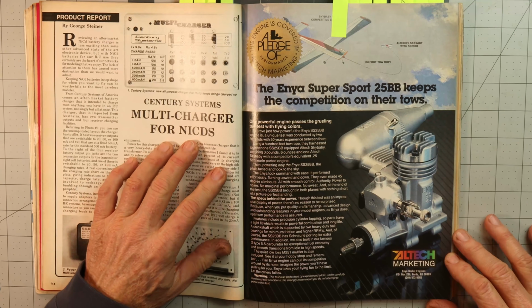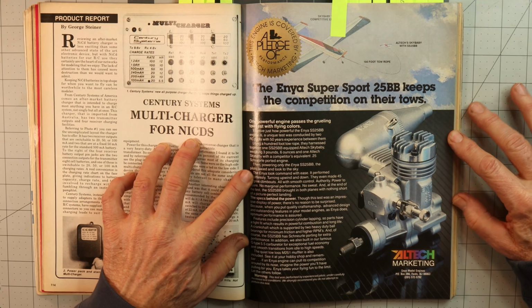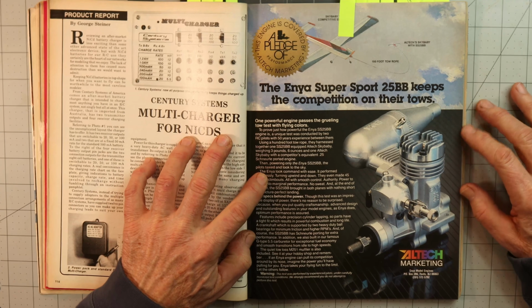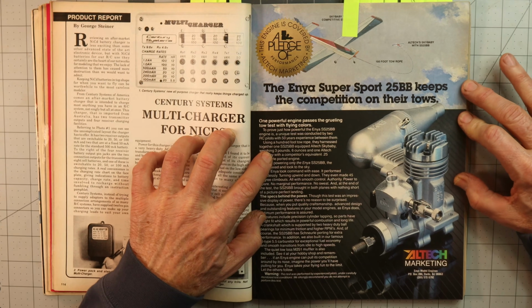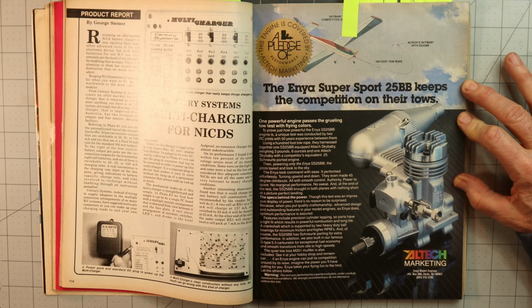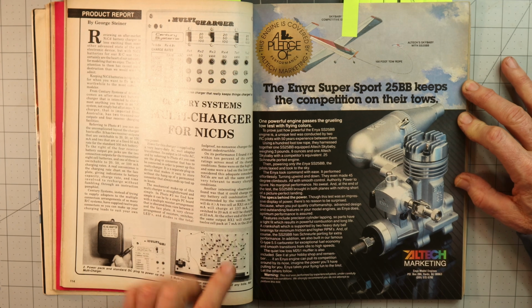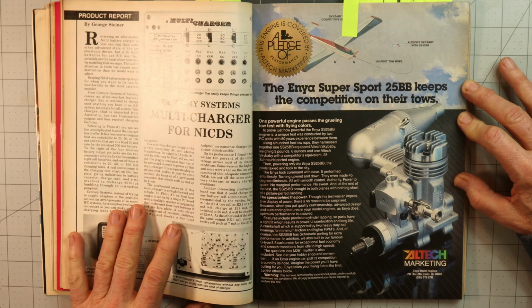So here we go. Here's an Indd ad. Indd always had really, really good ads. Full page, full color, glossy ads. This one in particular is for the Super Sport 25BB. I did have one of these before, not that many years ago on this channel. You can find it on there. Very awesome engine. I mean, just about any engine is an awesome engine. I've never encountered one that isn't, but I really like these ads.